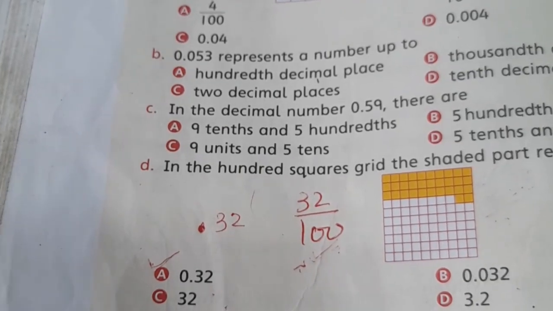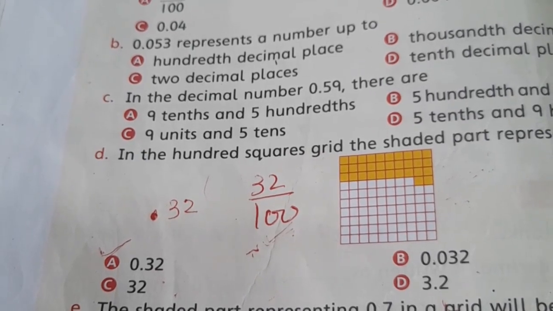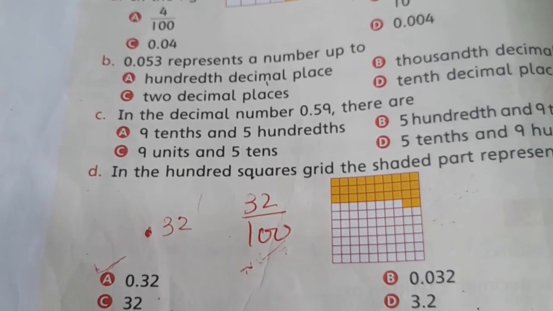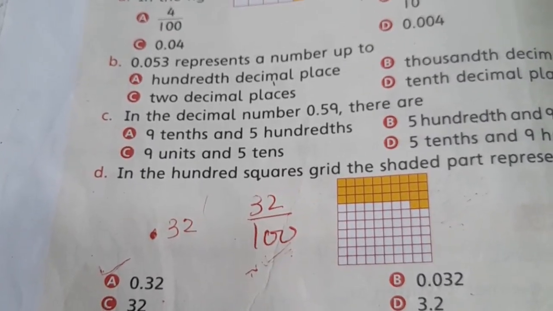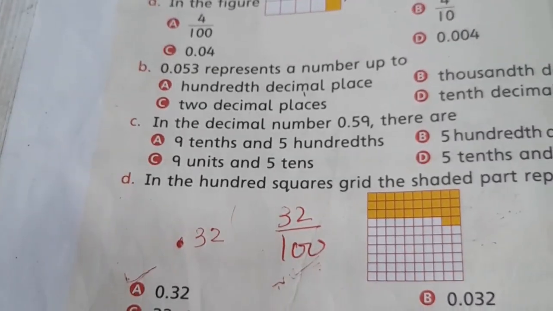So the fraction is 6 by 10. In another figure, you can see 1, 2, 3, 4, 5, 6, 7, 8, 9, 10. And how many are shaded? 3 by 10 is the fraction of the D part.